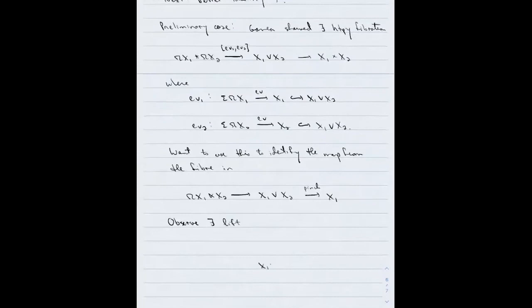If we take x1 wedge x2 and we look at this Whitehead product of evaluation maps and pinch to x1, then because this Whitehead product is determined by these two maps, and this one composes trivially to x1, the naturality of the Whitehead product says that this composite will be trivial. So we'll end up with a lift to the fiber.